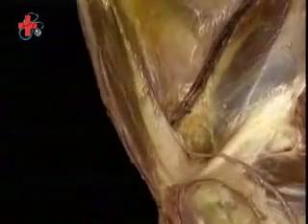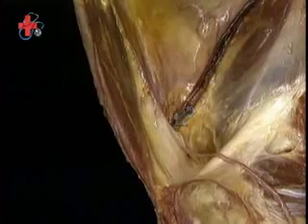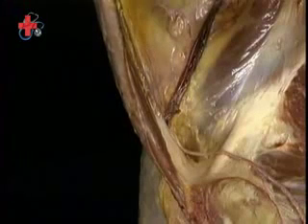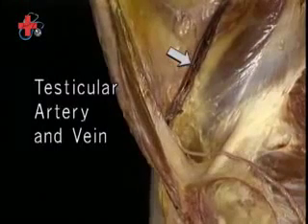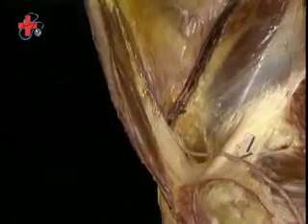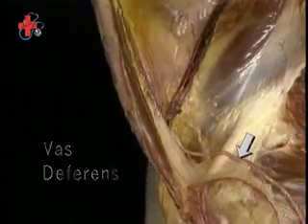To see the structures that run inside the cord, we'll go round to a rear view again. The deep inguinal ring is here, hidden by the transversalis fascia. The iliacus fascia has been removed. The structures that pass through the deep inguinal ring and into the spermatic cord are the blood vessels to the testis, the testicular artery and vein, and the vas deferens, which passes over the pelvic brim and into the pelvis. Emerging from beneath transversus, the vas deferens and the blood vessels are surrounded by this coating of internal spermatic fascia.